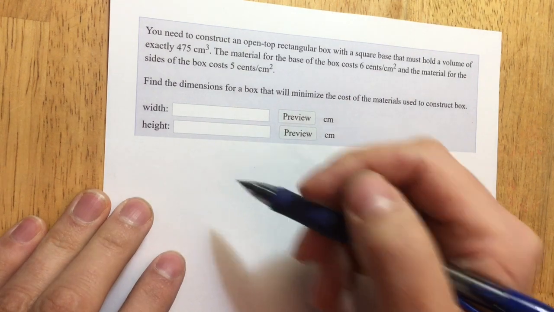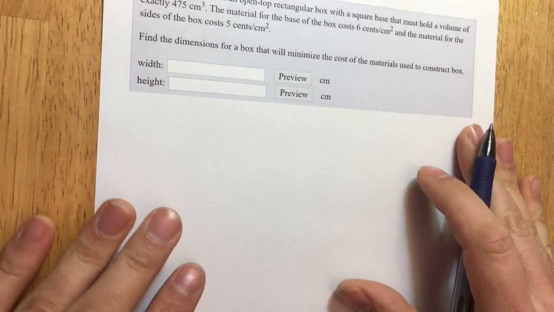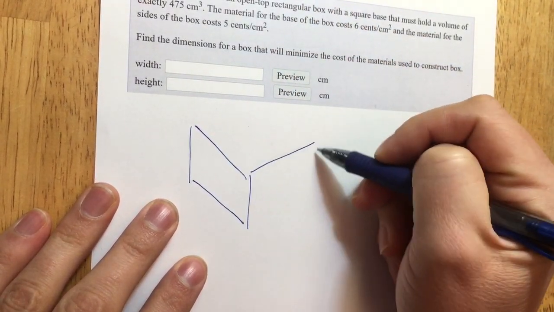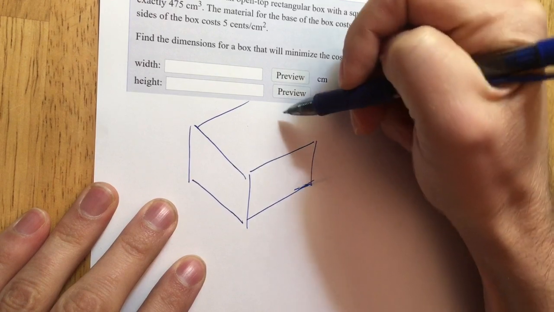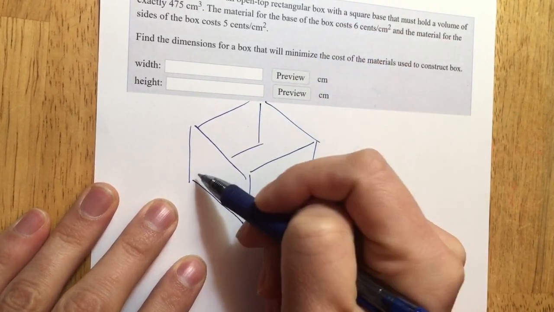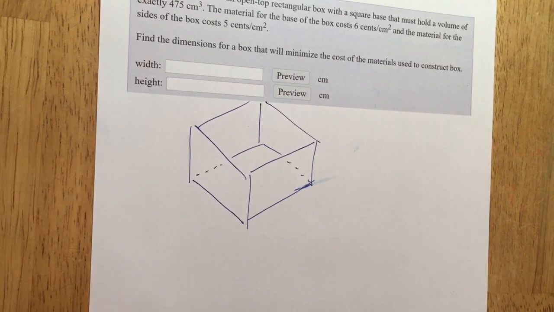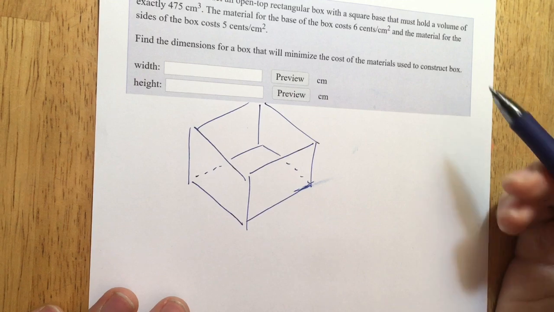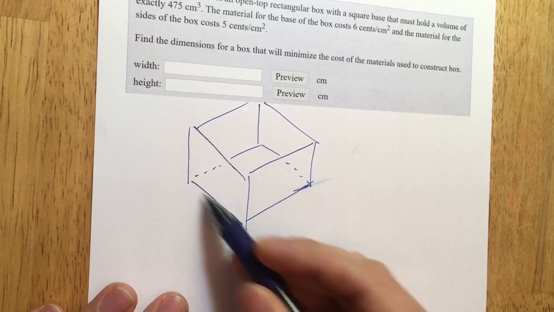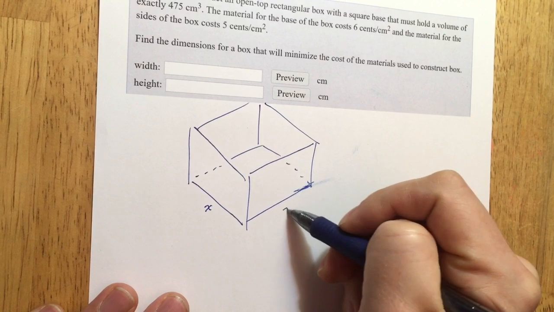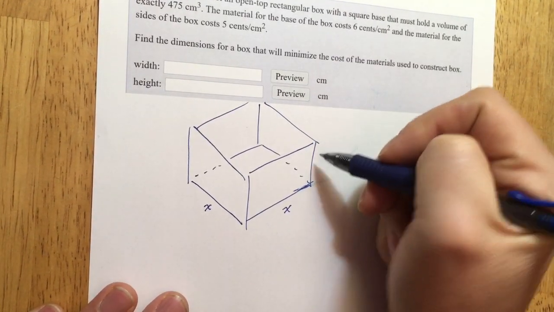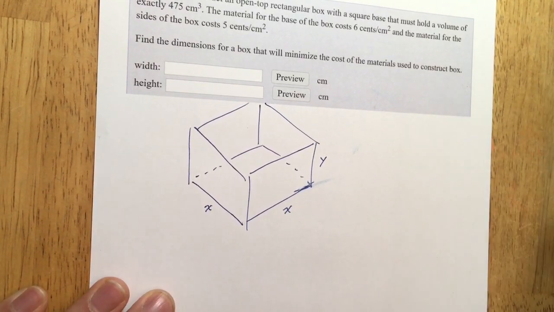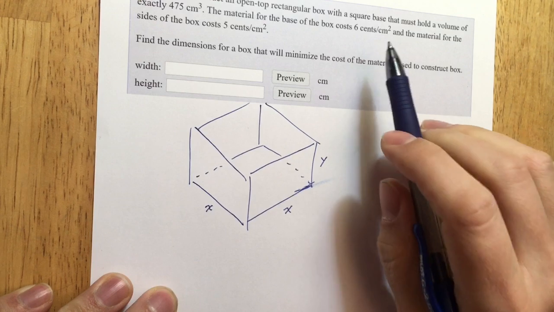So let's first draw a picture. I like to draw a picture whenever possible. So we have a box. Okay, so there's the box. Now it says that it has a square base, okay? So that means that the dimensions here are the same. So let's just label them x. And then it has some height, so let's just label that another variable y. Doesn't matter what variables you use, of course, just pick something that looks nice.